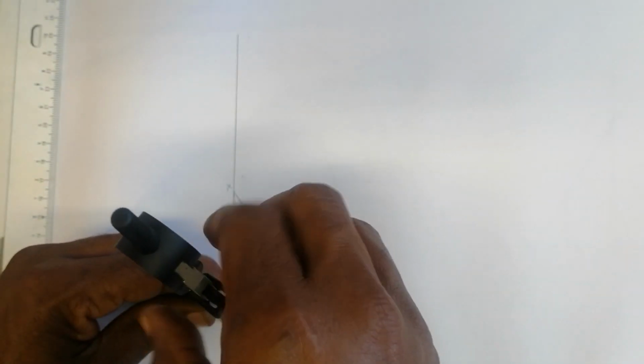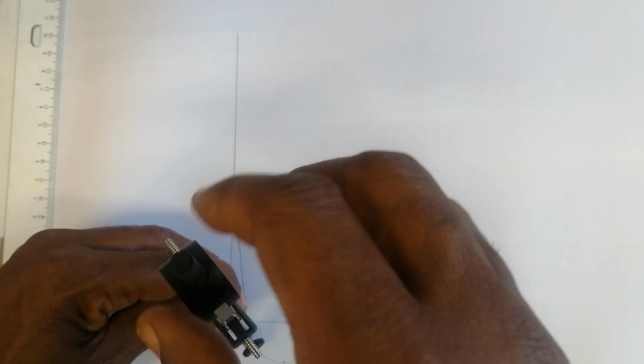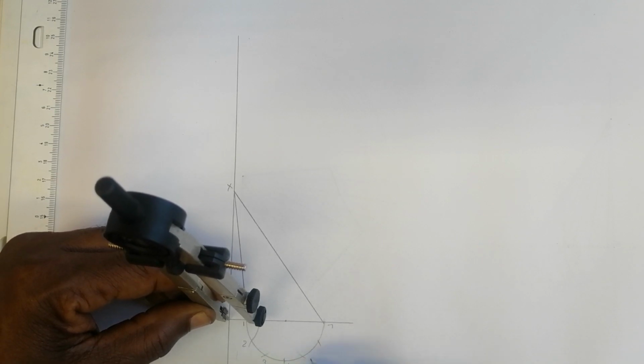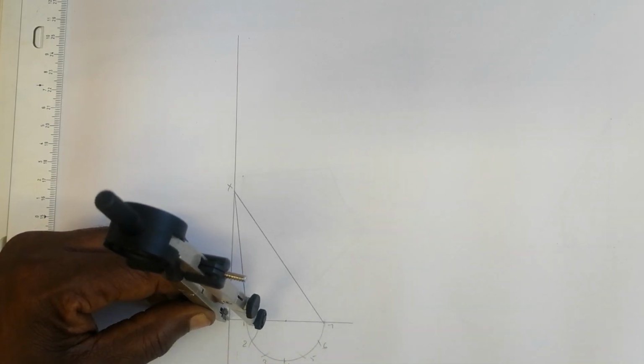Okay, now from point O, to get the true length, let's say this is 2, 3, 4, 5, 6.